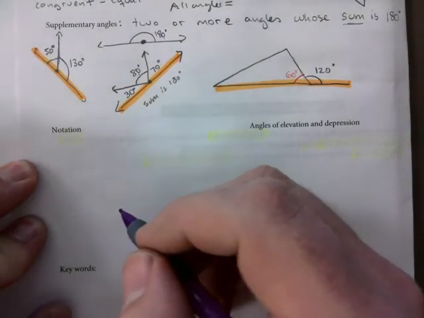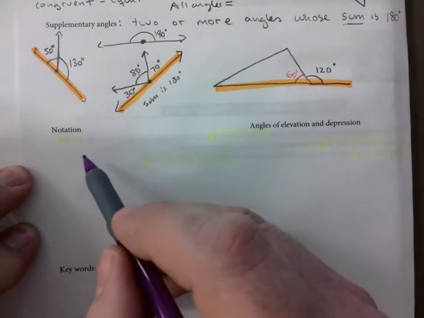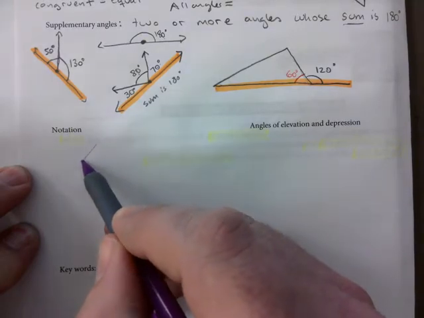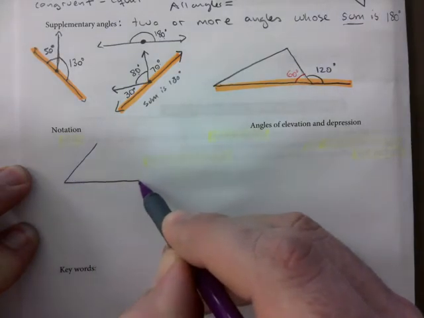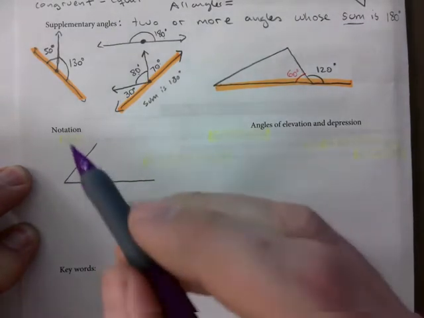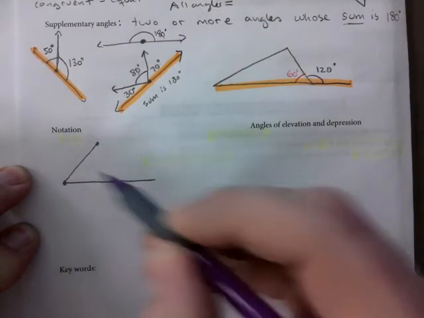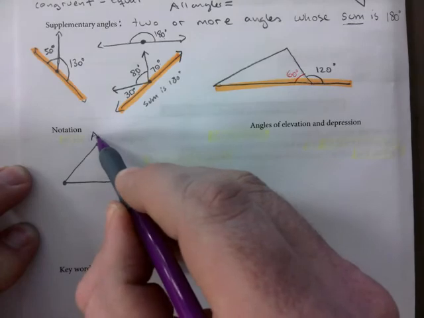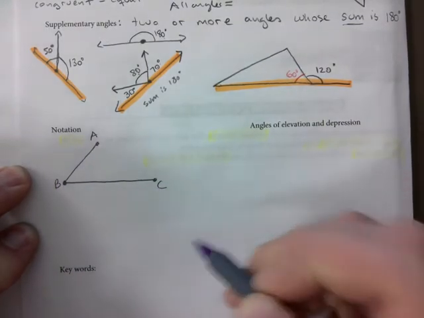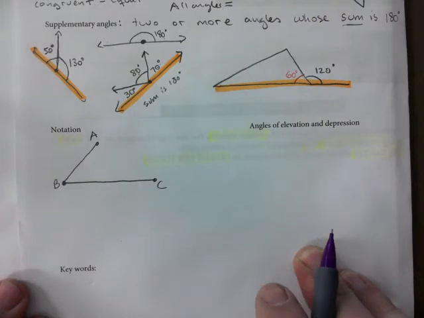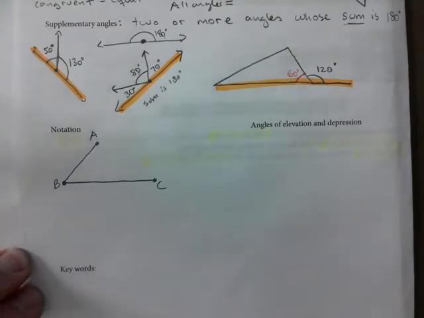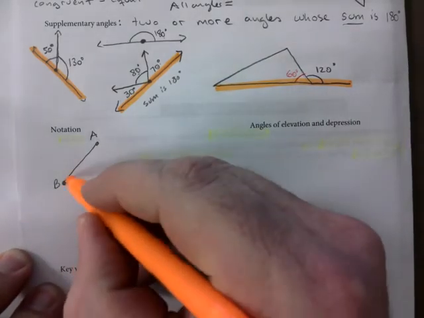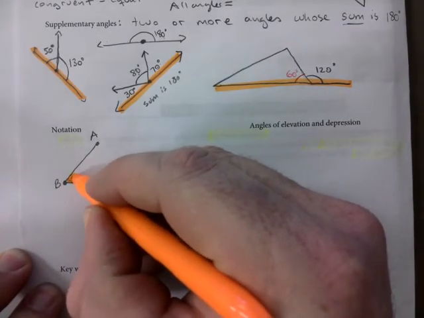Notation, this is important, so make sure you have this. If I had a triangle like this, oops, let's just make an angle like that, and make dots like this, and we'll call this A, B, and C. If you wanted to refer to this angle right here, remember angle is the opening, right?